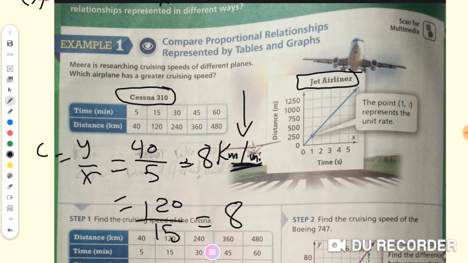What about the jet airplane? If we want to calculate it, it's also C equals y over x. Let's take a point here, like this point. What is the amount of x? x is 1, 1 minute. After 1 minute, what is the distance? It's 250, so C equals 250 over 1. So it's 250 meters per second.